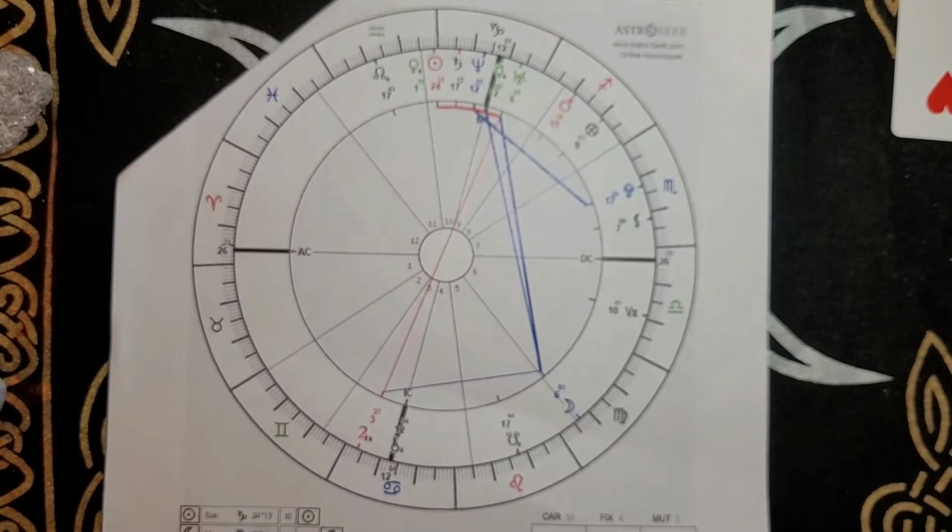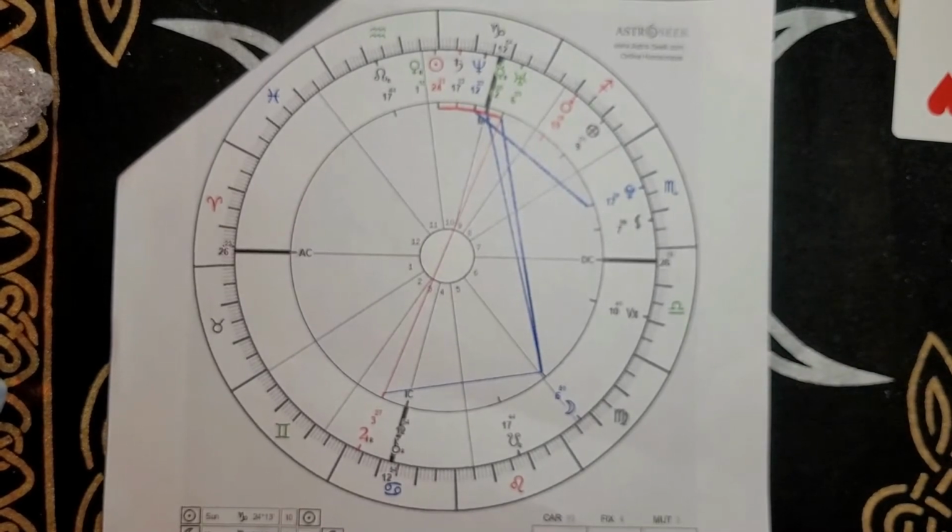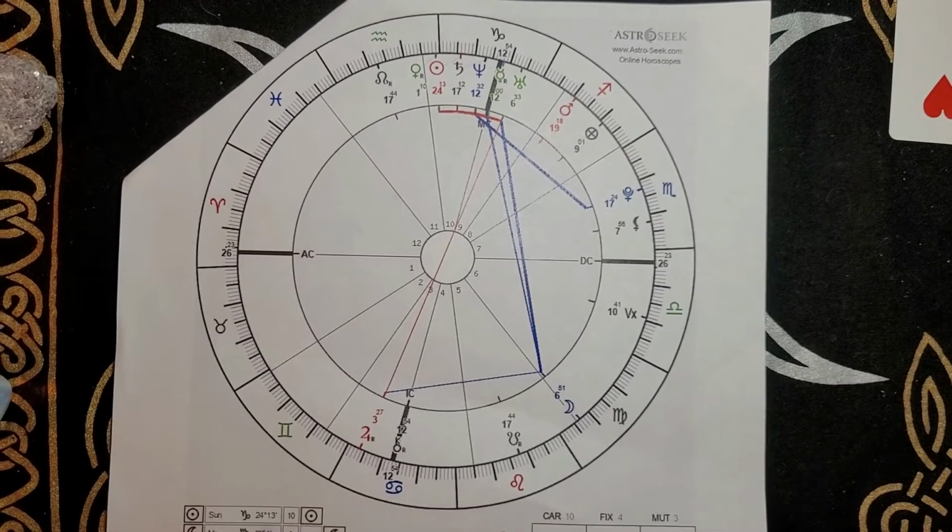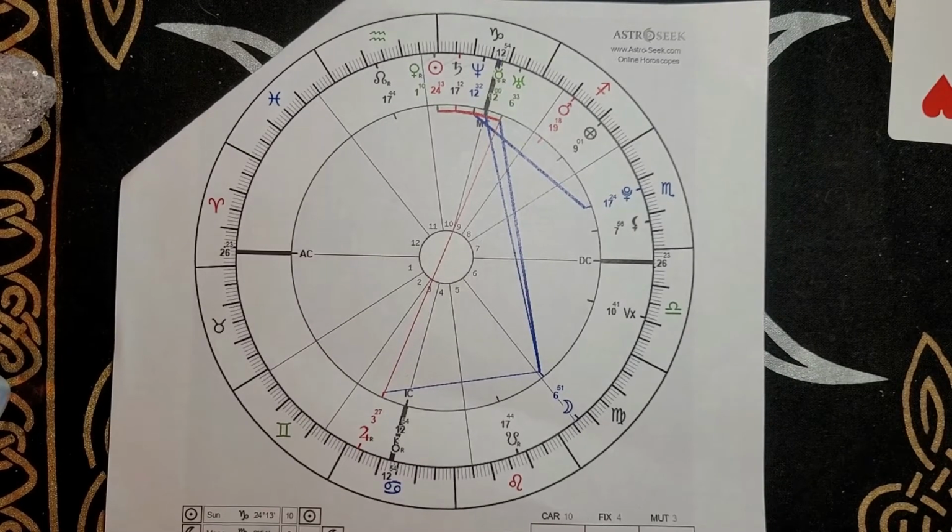So, where to start? Astrology. Wow, those are my neighbors. I apologize. Just let me close the window.